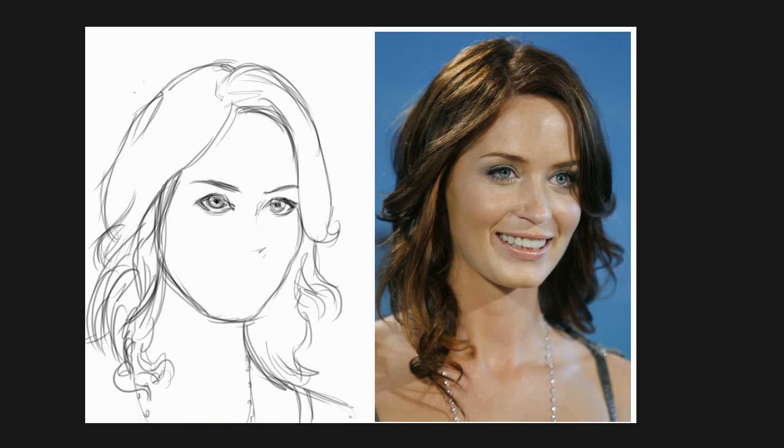I'm just flipping it to see if the symmetry, the alignment of the eyes is okay, because eyes are very important. If you get the eyes, you'll get the portrait likeness. You'll capture the personality of the person you're drawing.